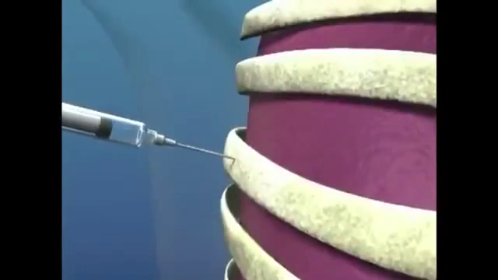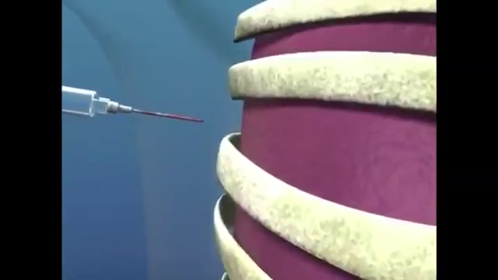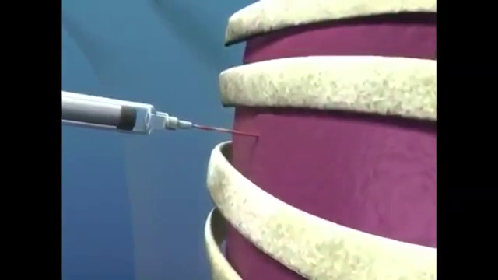Using a small gauge needle, locally anesthetize the skin and subcutaneous tissue and the periosteum of the underlying rib. If possible, the pleura just past the rib should also be anesthetized.